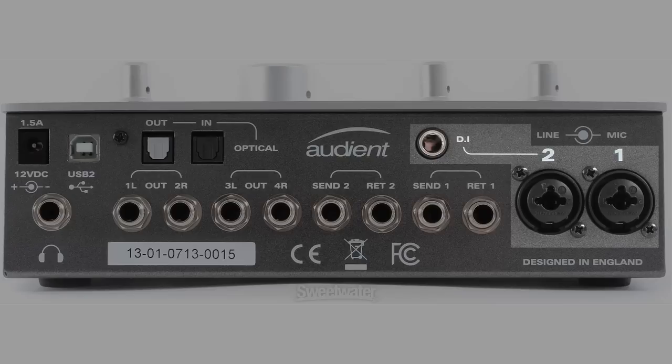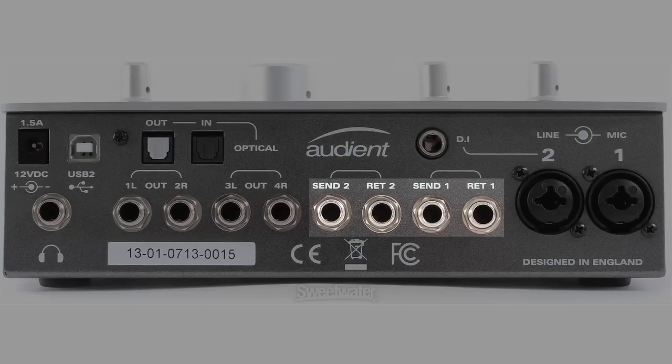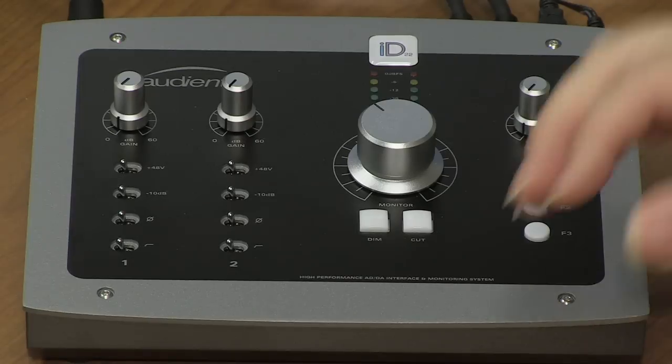Next to those preamp inputs, we have two sends and returns. Now the nice thing about these is that they're on separate jacks, so we actually have a balanced output on the send and we have a balanced input on the return. This lets us connect external hardware such as a compressor and EQ while tracking. The other thing it lets you do is completely bypass the preamp circuit if you want to use an external microphone preamp. You simply bring that into the return and you're feeding directly into the digital converter inside the Audient.